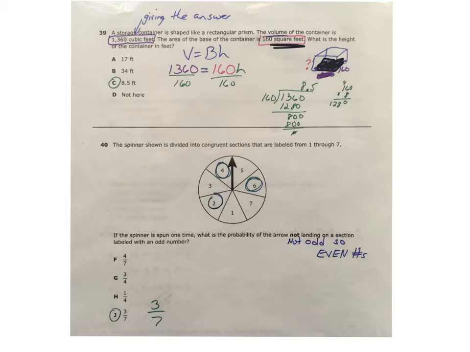So that is this piece right here. The answer, volume, equals, the area of the base is 160, and copy that H. Now you just have that one-step equation. You're taking the volume, divide it by the area of that base, and it gets you your height left over. It's working backwards.